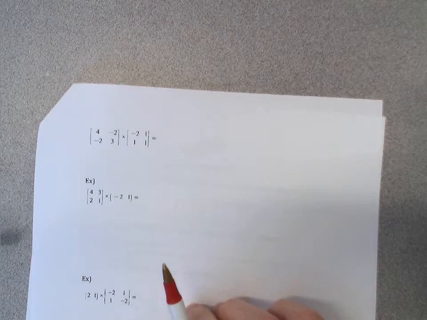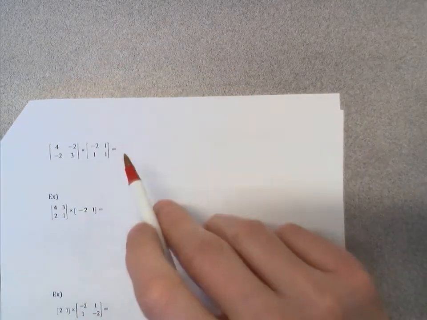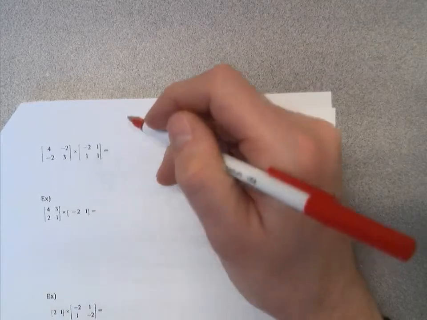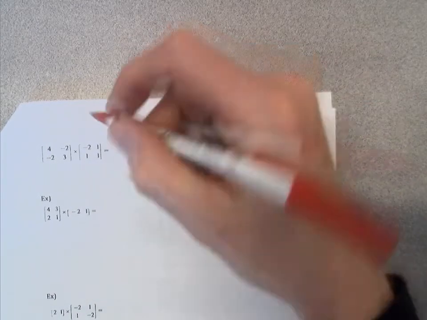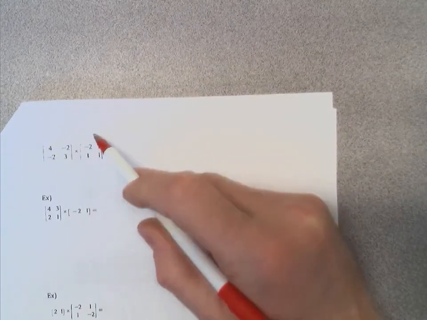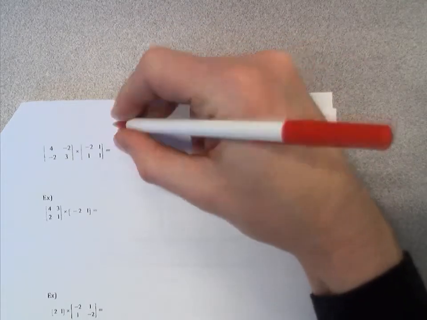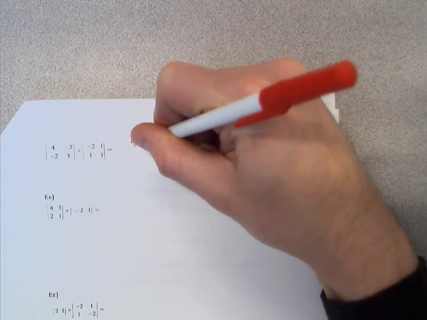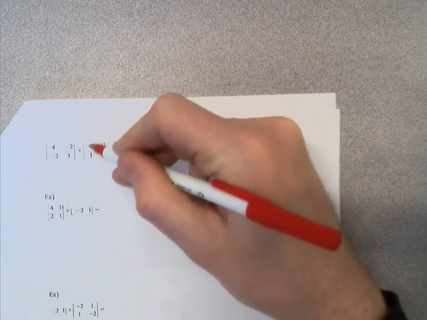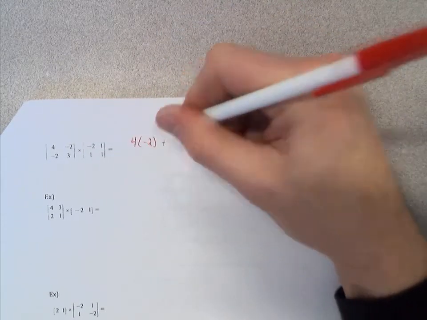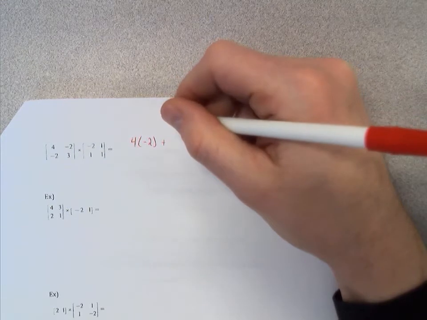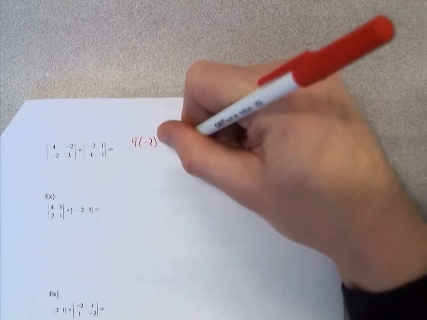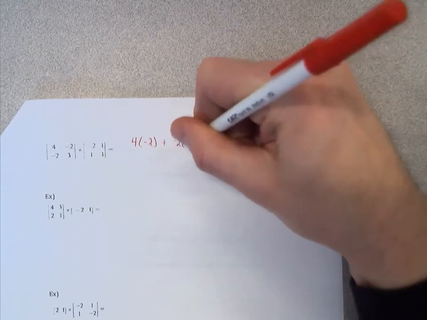Let's do one more example together, and then I'll have you do these two examples on your own. So again, we want rows times columns. So we're going to take 4 times -2 of this column plus -2 times 1.